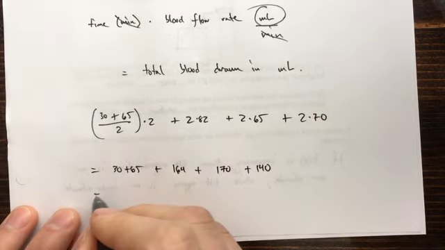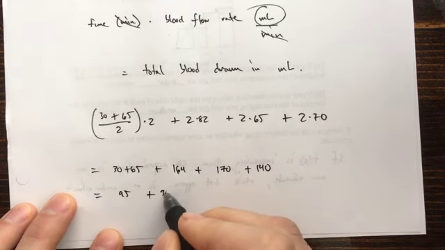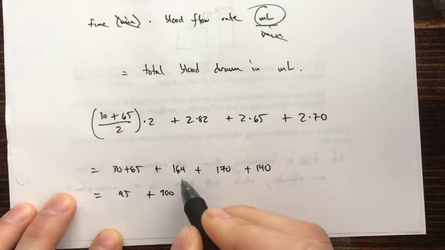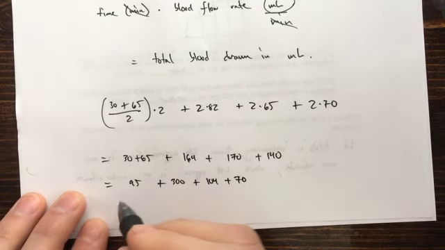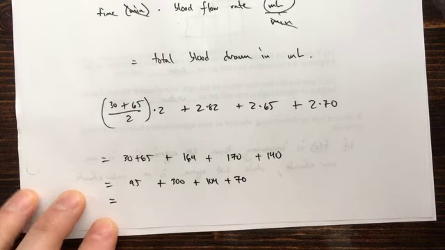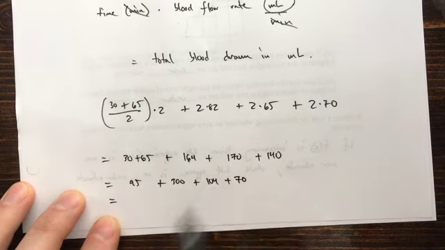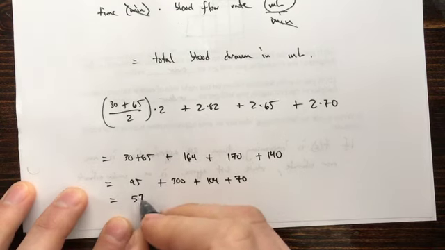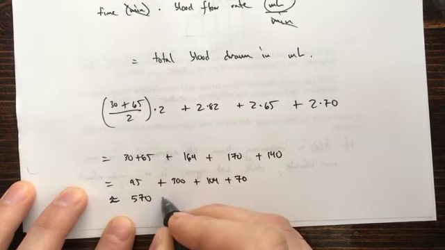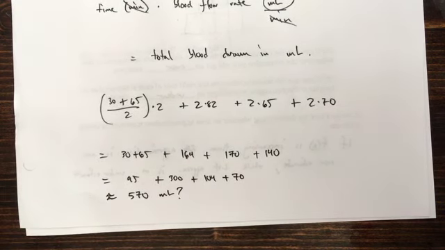So this should be 95 plus 300 plus 104 plus 70. I'm breaking this up in a really weird way, but that's fine. So that should be 300. We'll just make that 200 right there. So 570. So somewhere around 570 milliliters, but that's an estimation.